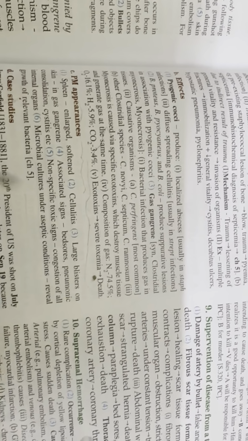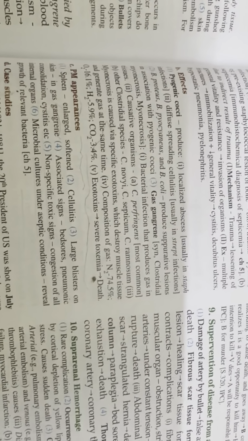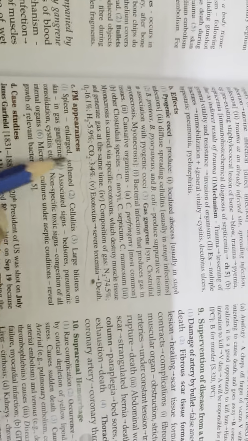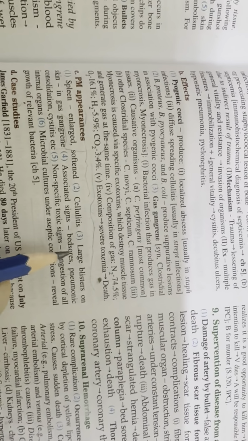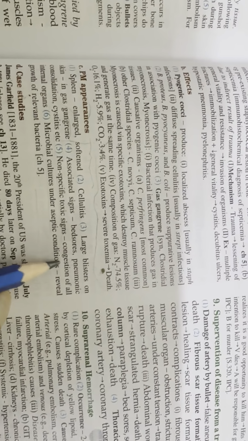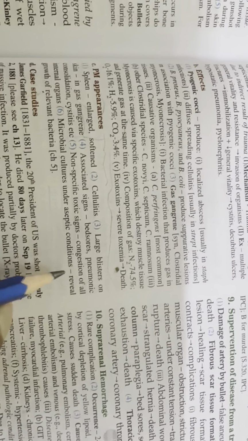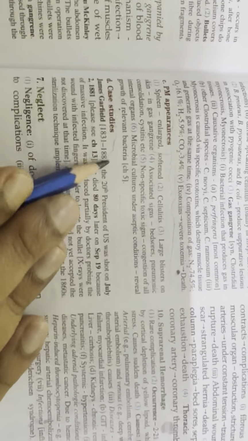Exotoxin, severe toxemia, death. Postmortem appearances: spleen enlarged, softened, cellulitis, large blisters on skin in gas gangrene. Associated signs: blood stained, pneumonic consolidations. Non-specific toxic signs: congestion of all internal organs. Microbial culture under aseptic condition shows prevalent relevant bacteria.